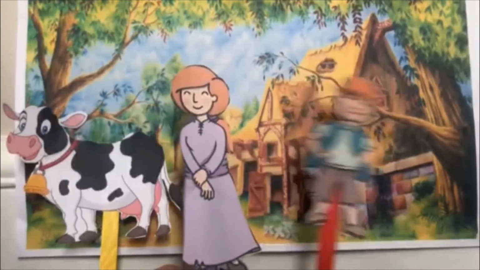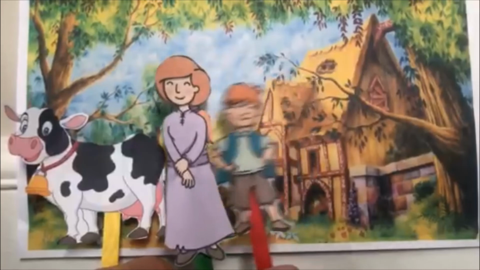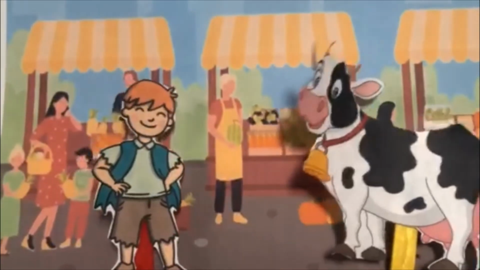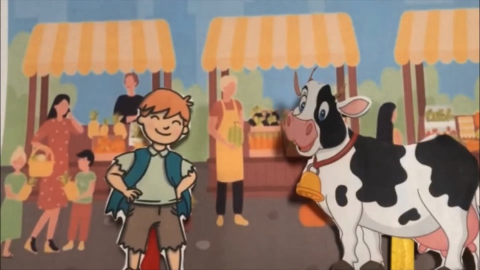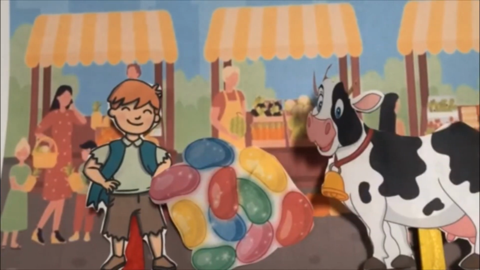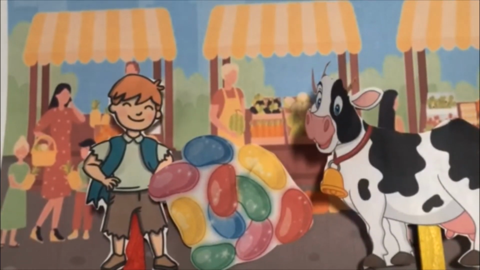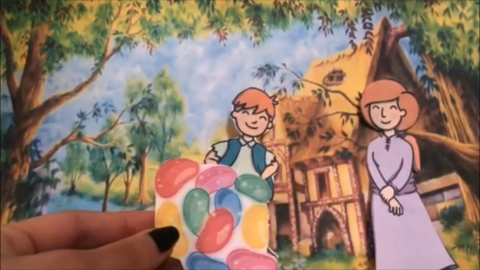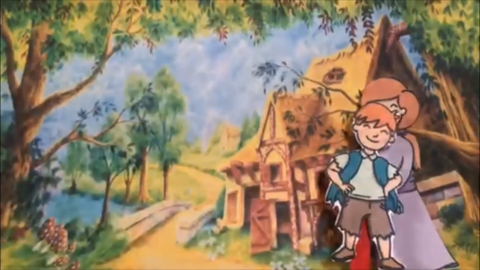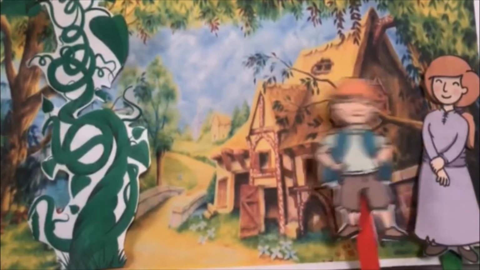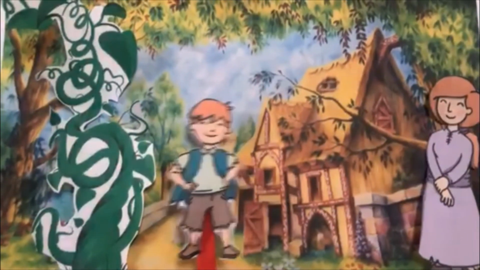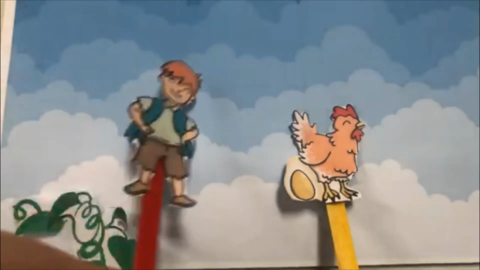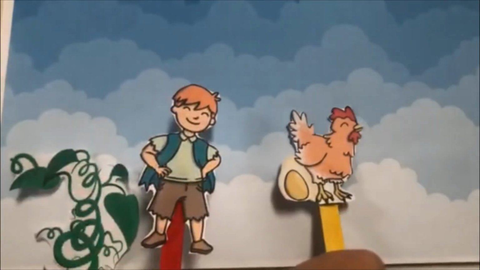Once upon a time there was a poor boy called Jack who lived with his mum in a ramshackle house. One morning they decided to sell their plumpest cow so they could have money for food. Unfortunately, all he got for the cow were some big blue beans. When he arrived home, his mum was furious and she threw them out of the window. The very next day, the beans had grown into a towering beanstalk. Jack climbed the beanstalk, and when he got to the clouds, he saw a hen laying golden eggs.